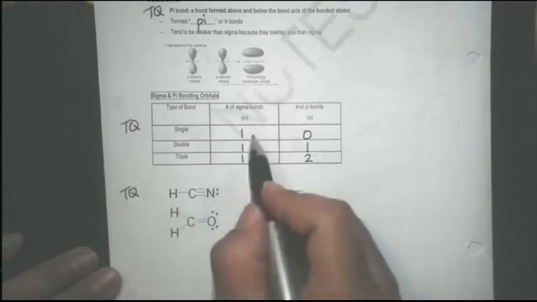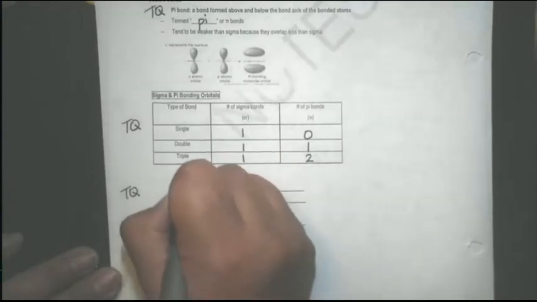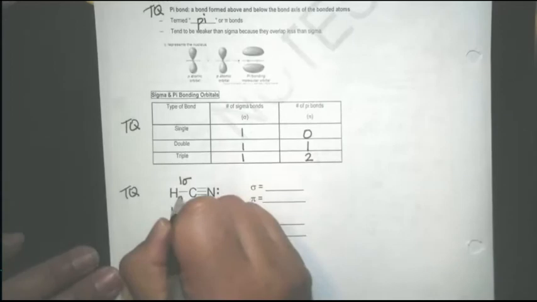So now we're going to look at some examples and figure out the number of sigma and pi. And you have to be able to do questions like this for the test. So I'm just going to put TQ so that you know that you are responsible for knowing how to do these types of problems. So here I have HCN. This is a single bond, so it has 1 sigma and 0 pi.